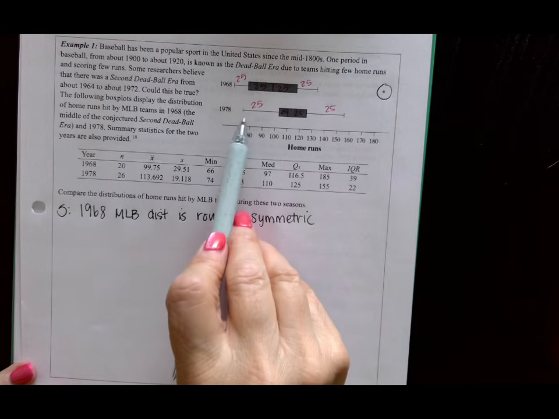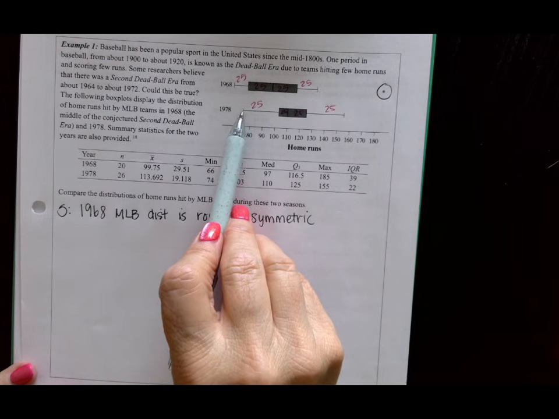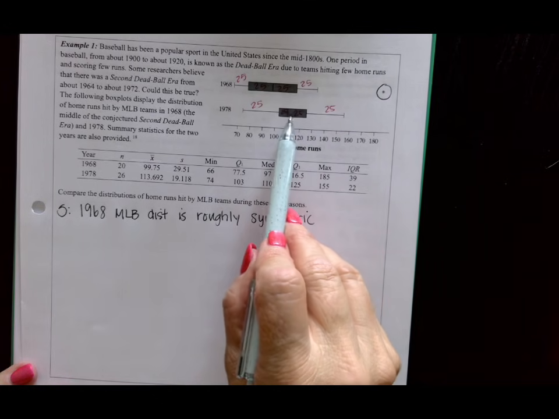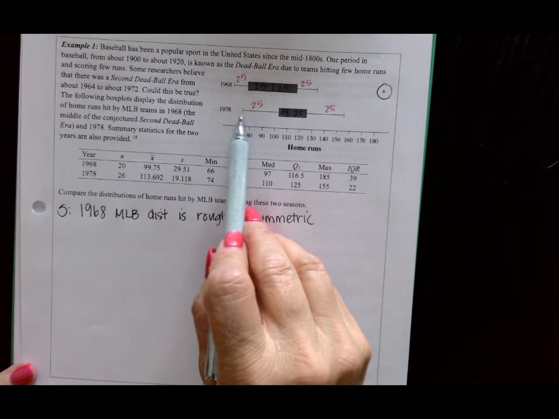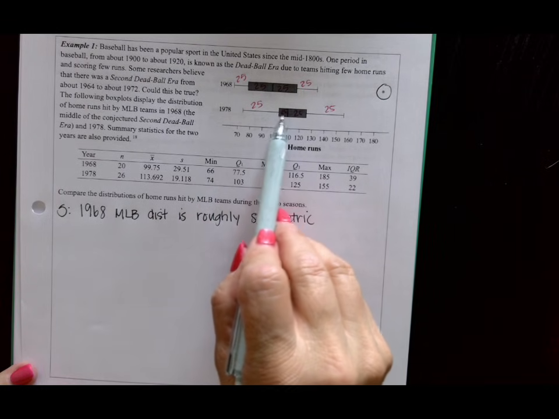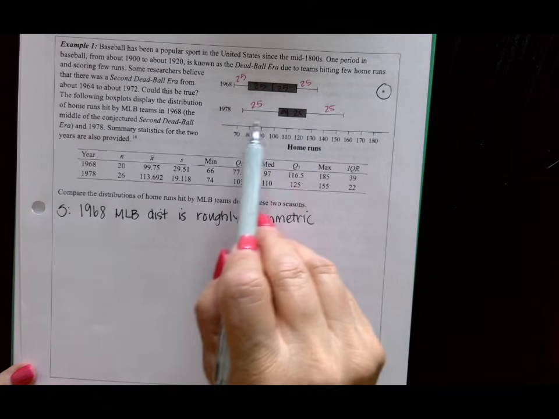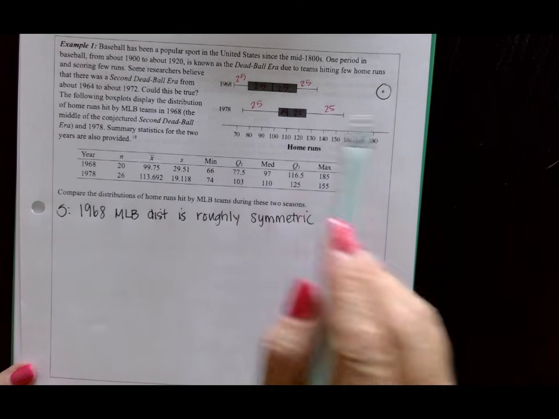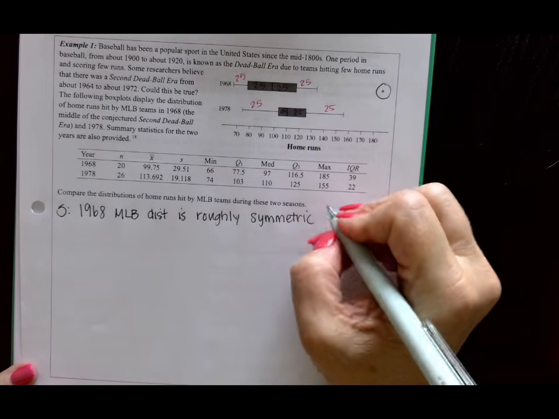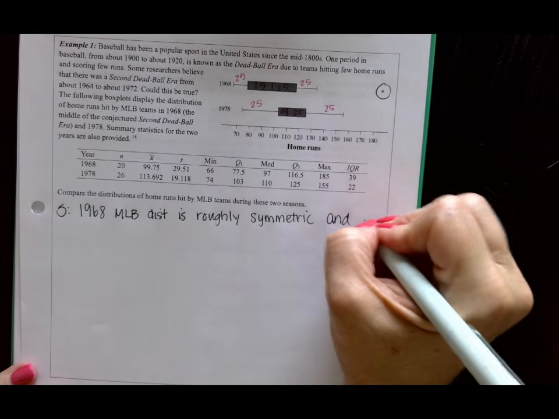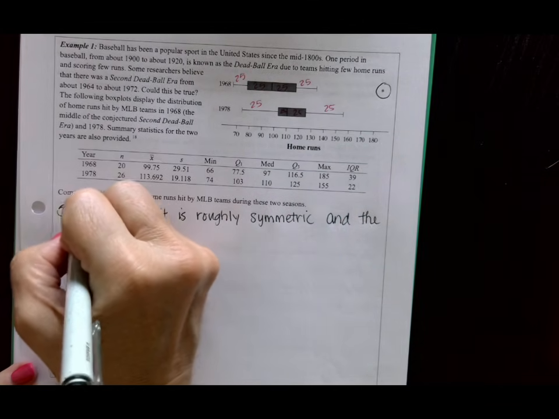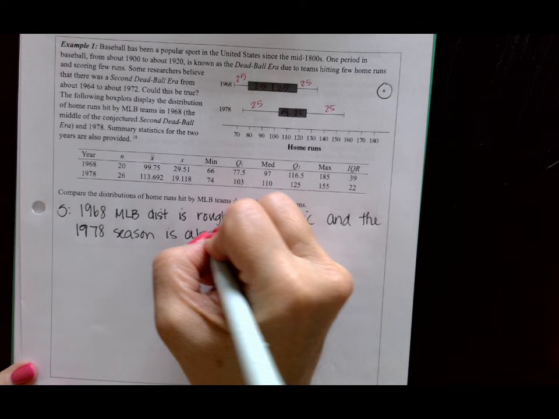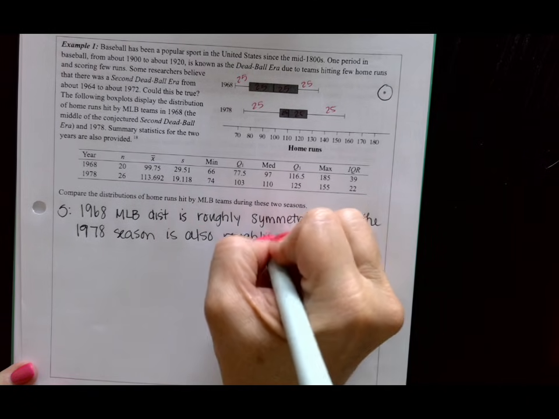If we look at this one, so this distribution, if we look at this distance and this distance, so we go from 150 to 110, and then we go from 110 to 70. So even though our median, this little part here is a little bit less, this is also pretty symmetric. So this total distance here is pretty symmetric when we look at the length of this tail and the length of this tail. So I'm going to say it's roughly symmetric, and the 1978 season is also roughly symmetric.